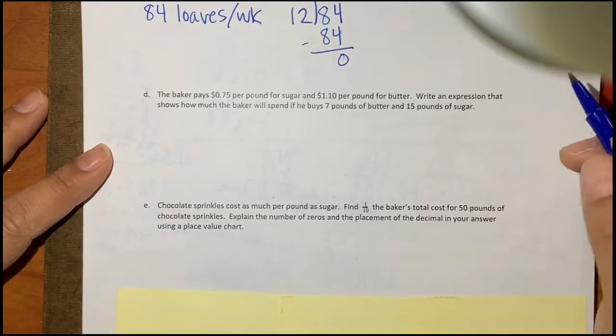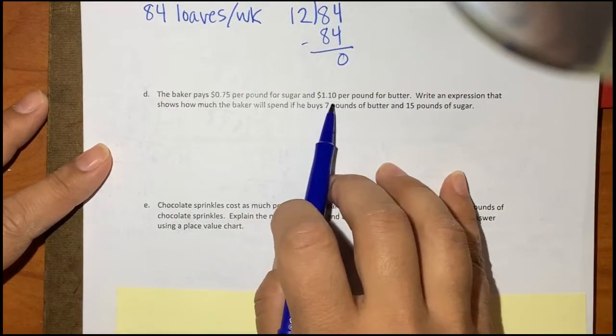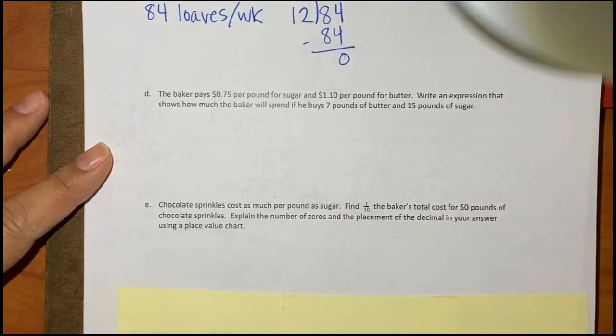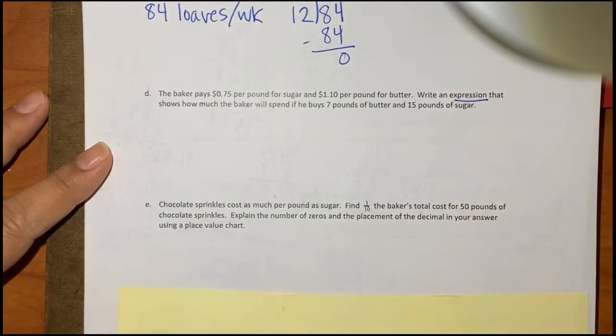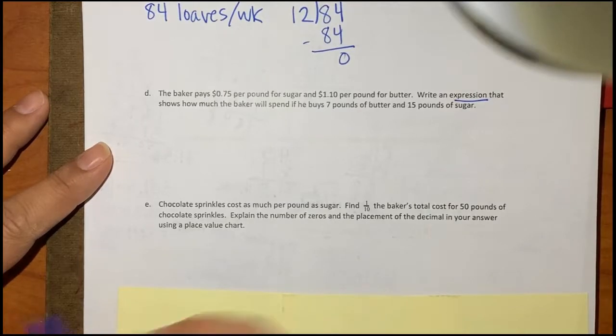All right, the baker pays 75 cents per pound for sugar and $1.10 per pound for butter. Write an expression that shows how much the baker will spend if he buys 7 pounds of butter and 15 pounds of sugar. Do we need to solve this right now? No, we just need to write an expression.